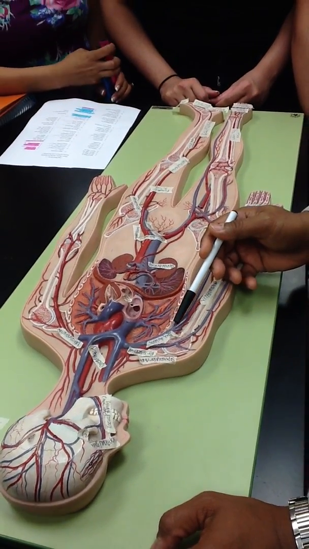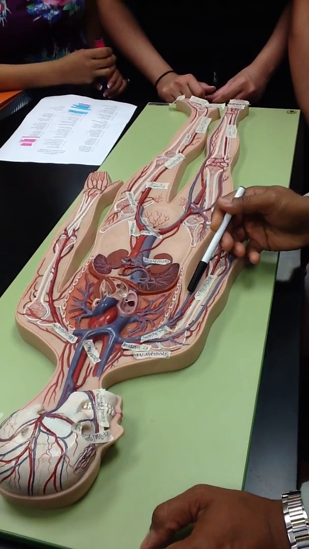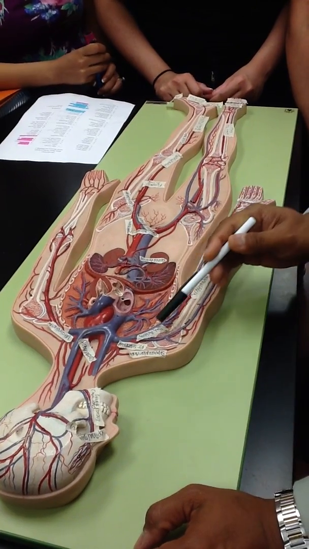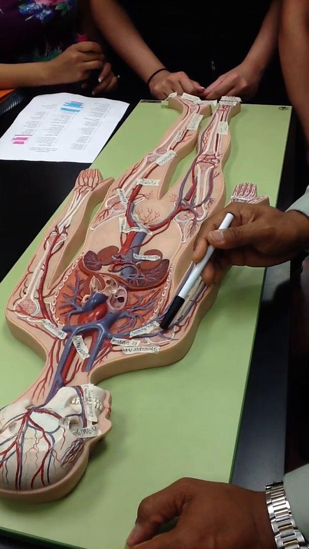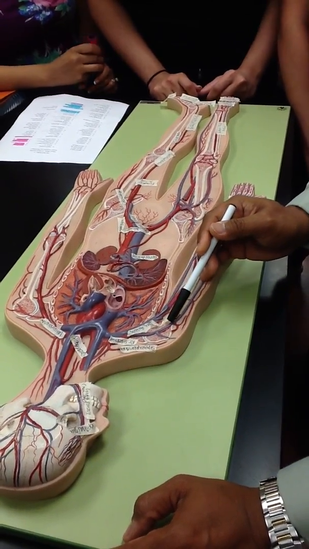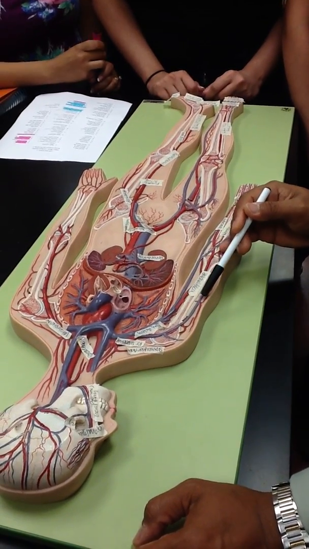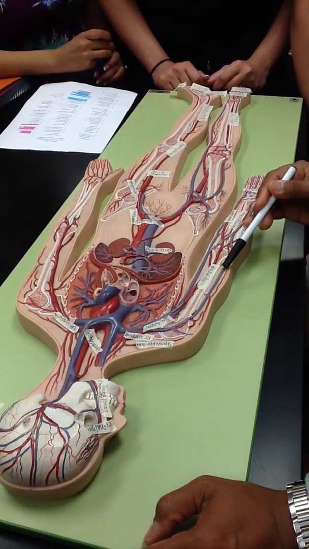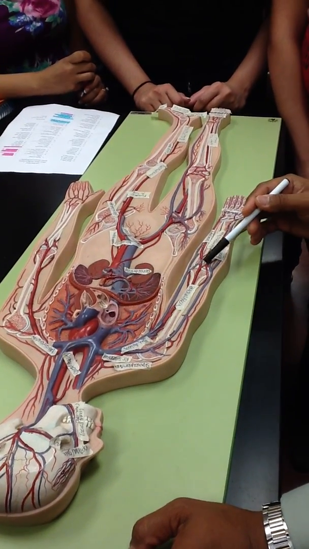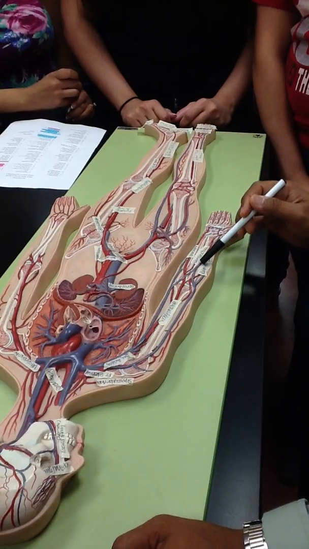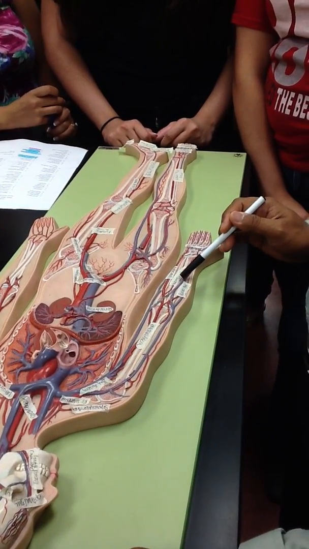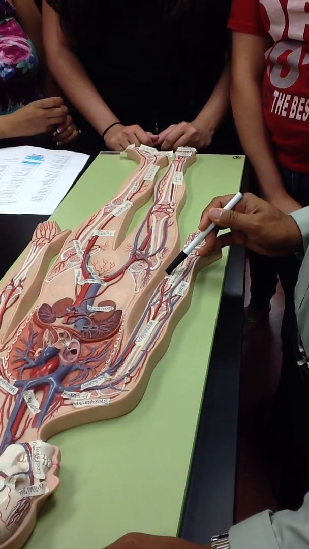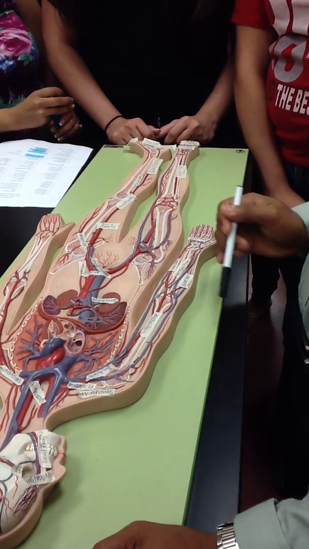Axillary. Then this one would be your basilic vein, right? Then this one is your cephalic vein, right? And then this one becomes now your brachial vein, all right? And then you have here, they would branch. This one is your radial vein, and then you have your ulnar vein. Very good.